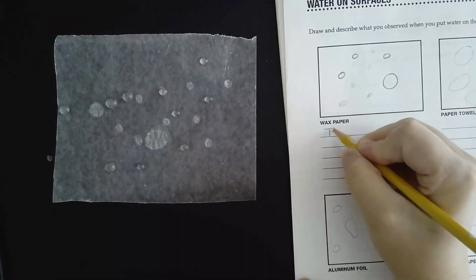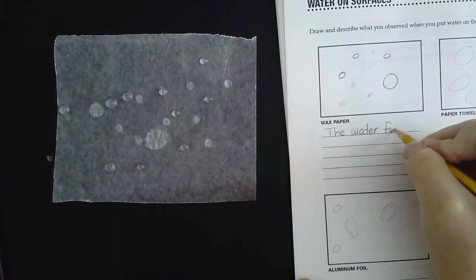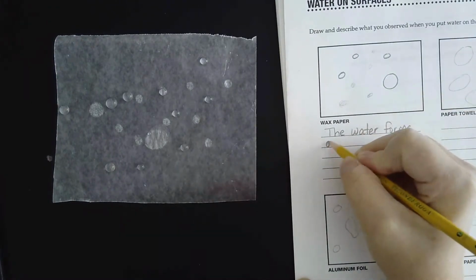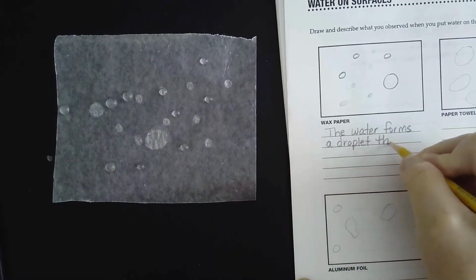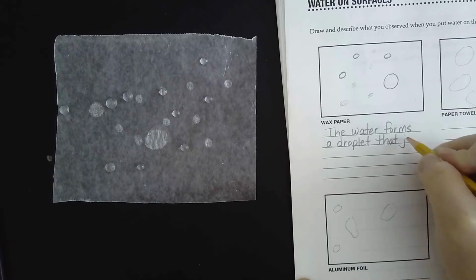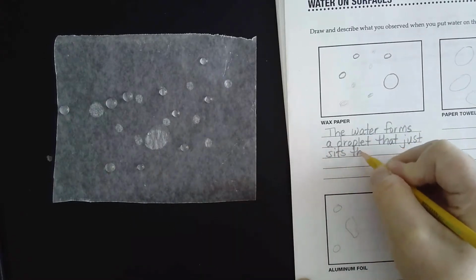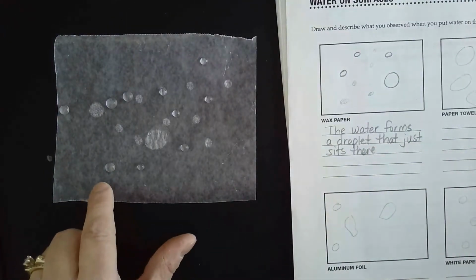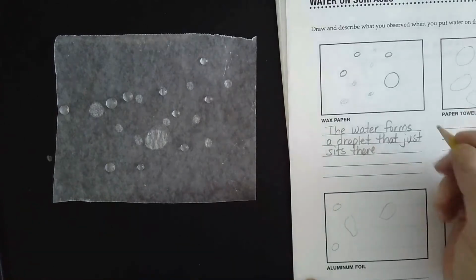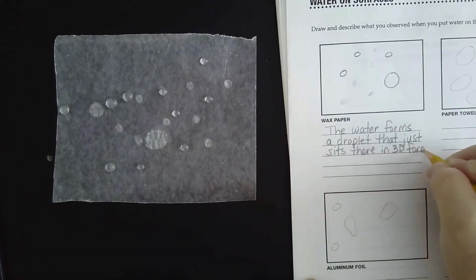Okay, the water forms a droplet that just sits there. Okay? And it's kind of like three-dimensional. It definitely looks 3D. In a 3D form.